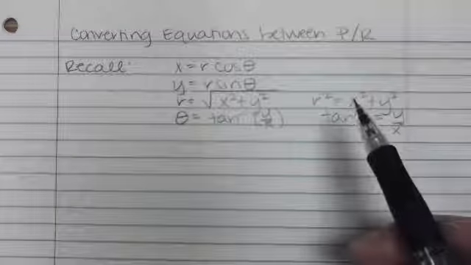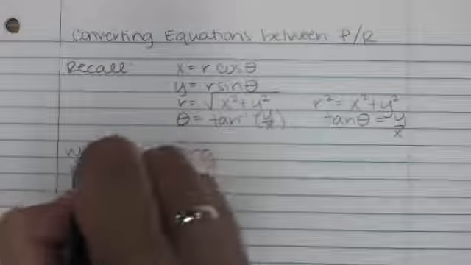So we're going to be using these, just like we used to convert polar coordinates, to convert the polar equations. When you're converting, there are basically three steps that you should go through. The first thing that you're going to do is make substitutions.